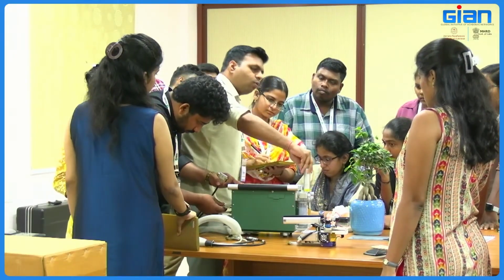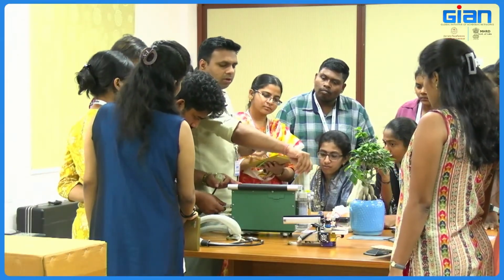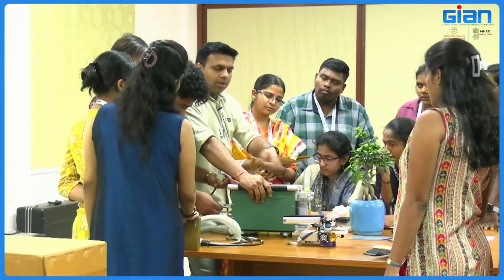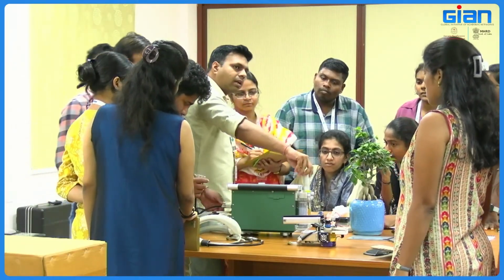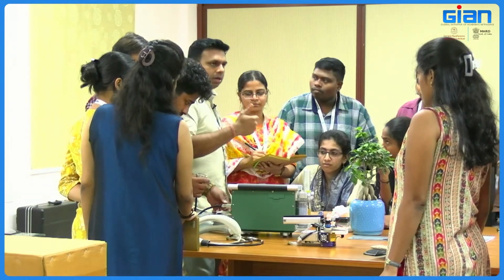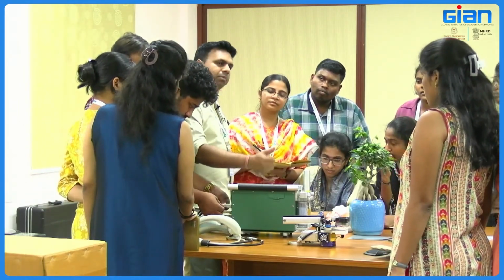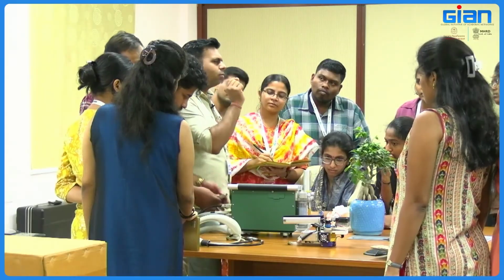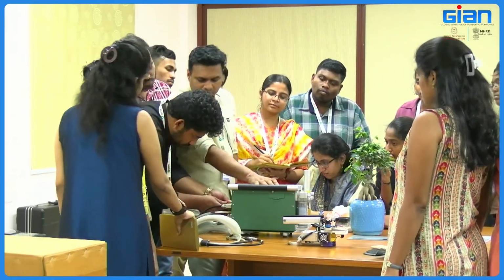So I will just loosely tighten it first. Once these are connected, then I will tighten it, because there is also a chance that CO2 leakage might be there this way. Now the puncture is not there. Once it becomes tight and you give a final tightening, at that time when the puncture happens, you will get a very small shush, like air escaping.